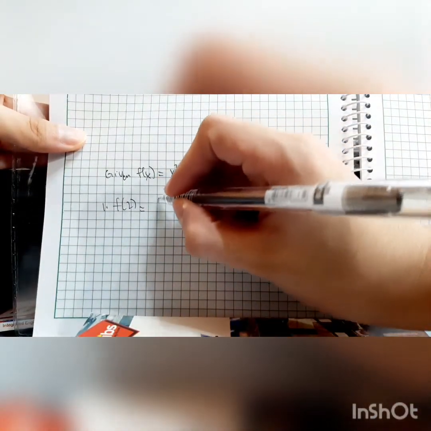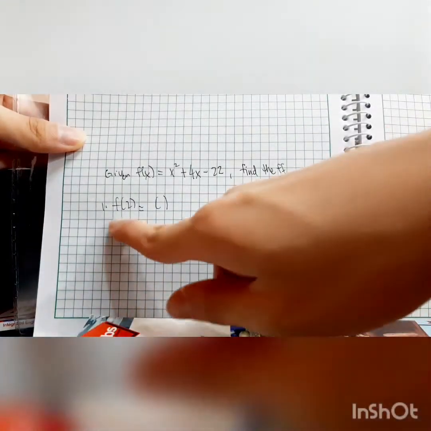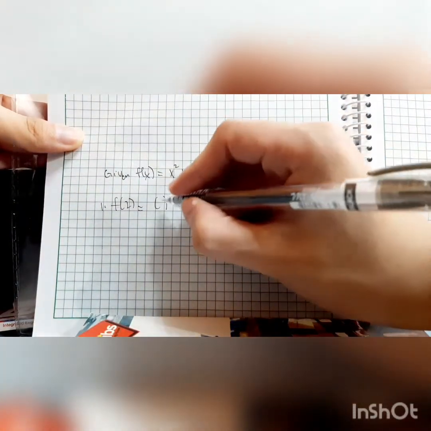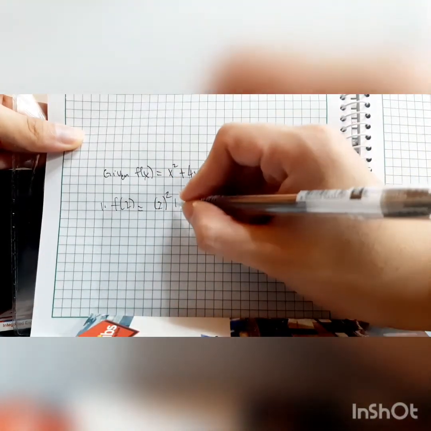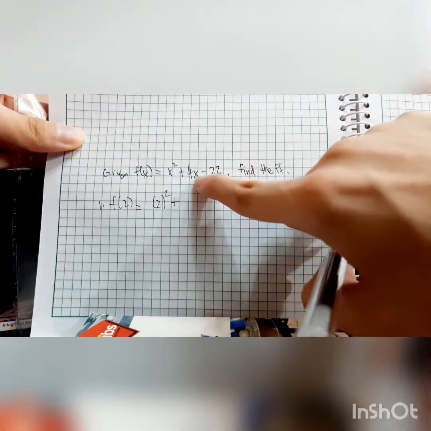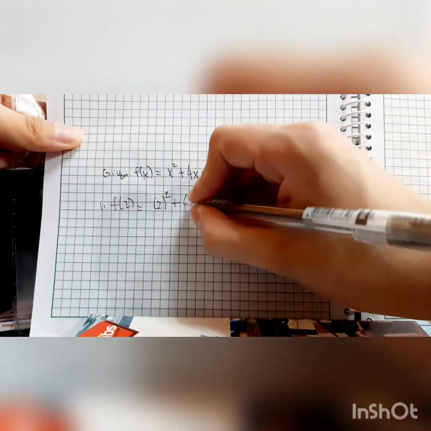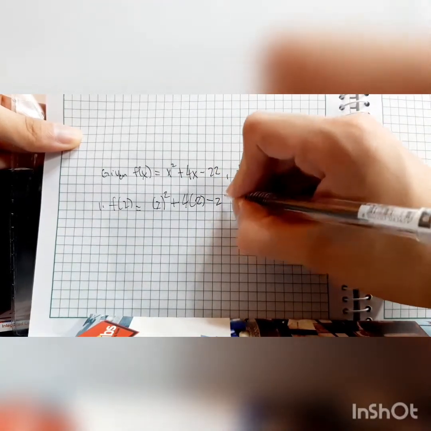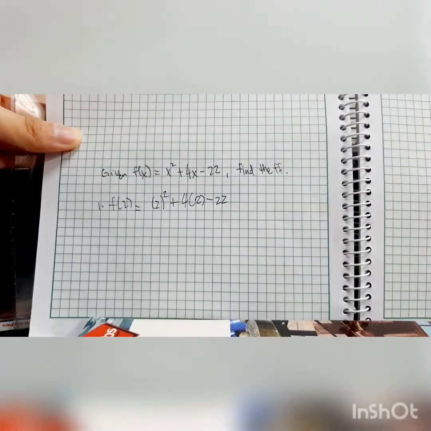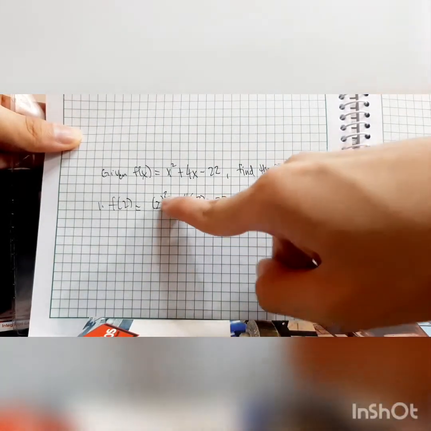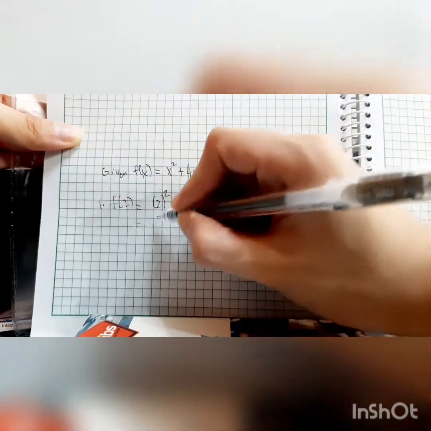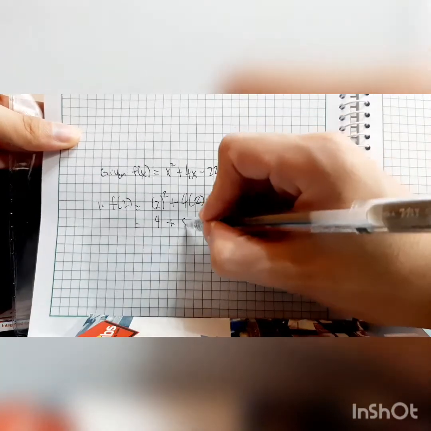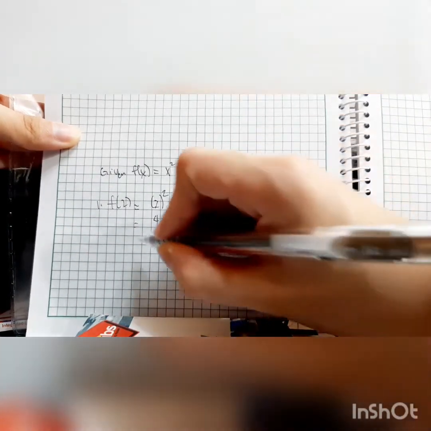Always remember to put an open and closed parenthesis every time you're trying to substitute. Now, let's put 2 over here. Since we're substituting, 2 squared plus, substituting 2 to the x here, 4, open parenthesis, 2, close parenthesis, minus 22. Alright, now we have to simplify. 2 squared, or 2 times 2, is 4. Plus 4 times 2, that is 8, minus 22.